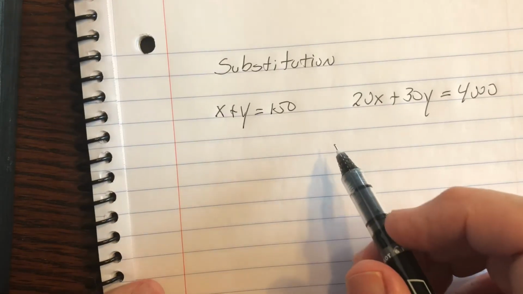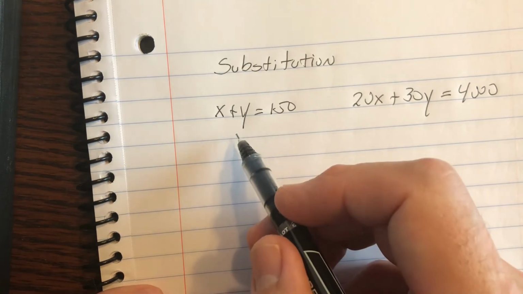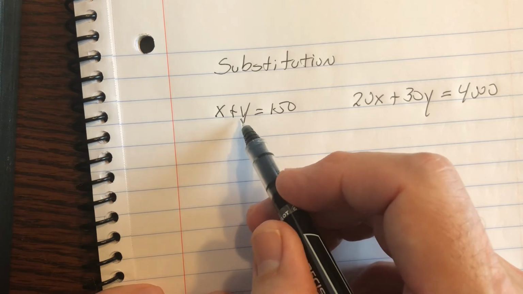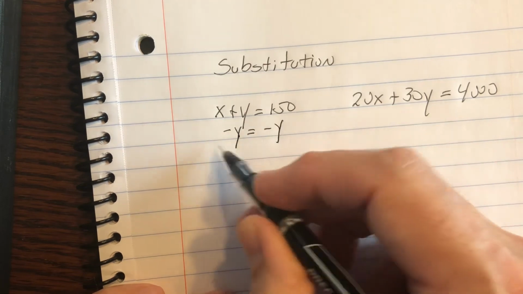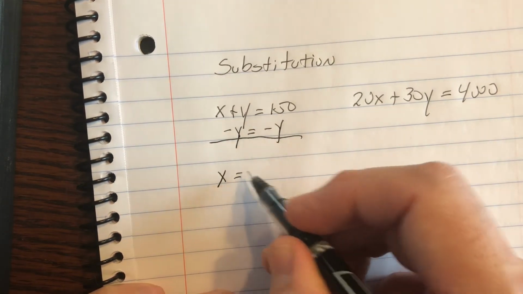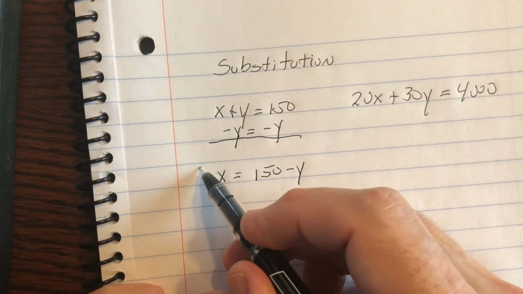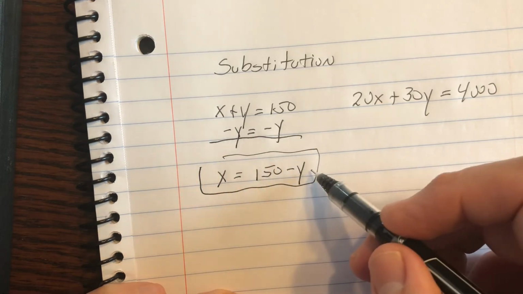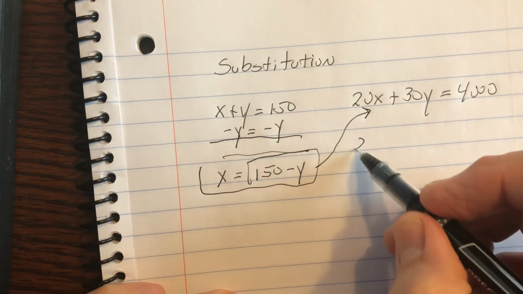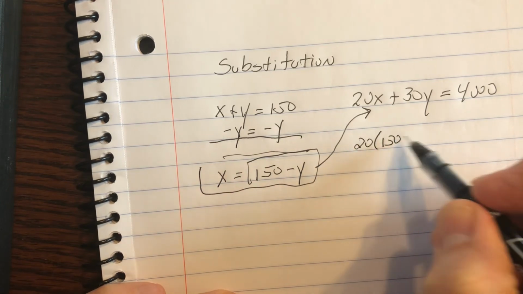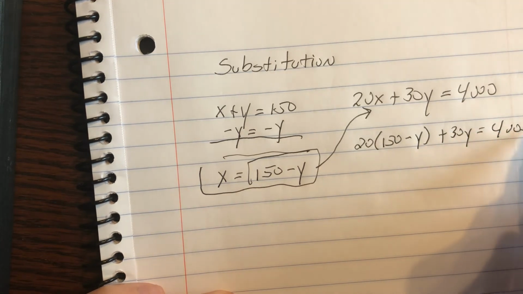So if I want to use substitution, then I either have to get x equal to something or y equal to something. So on this first equation, I can get x equal to something by eliminating this y variable. To do that, I subtract y from both sides of the equation. So then x will equal 150 minus y. So now I can substitute the 150 minus y into the second equation here for x. So I can have 20 times (150 minus y) plus 30y equals 4,000.